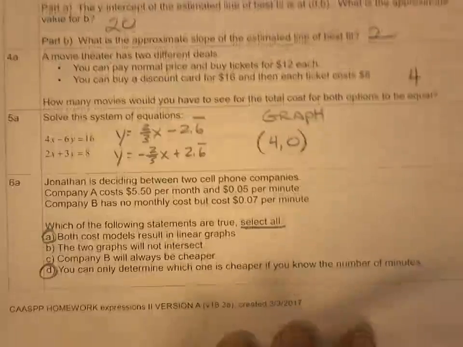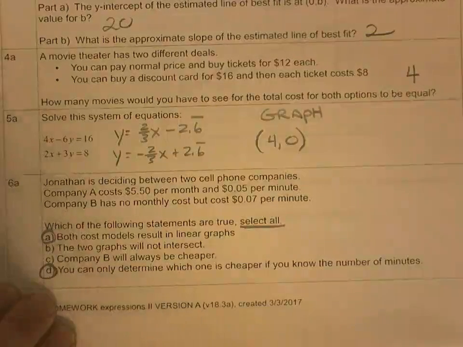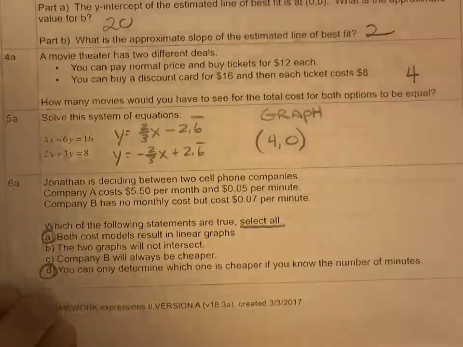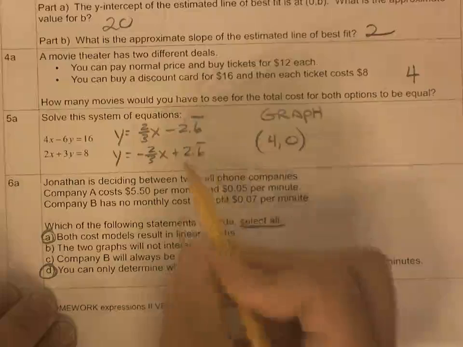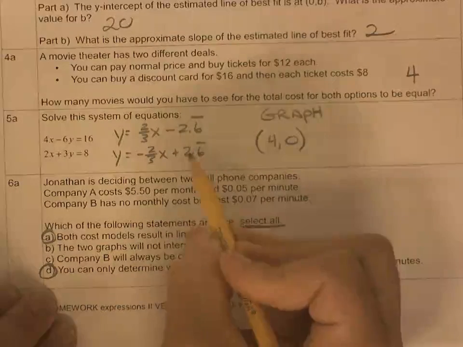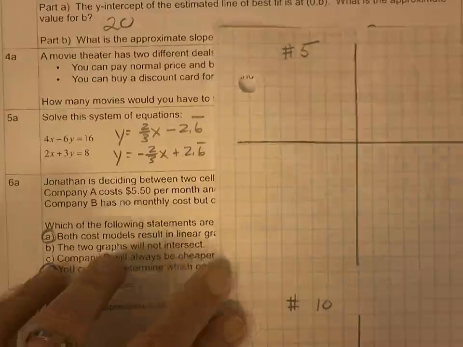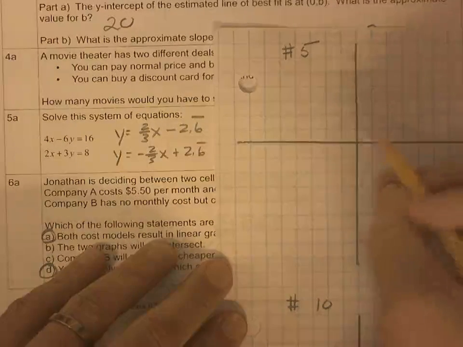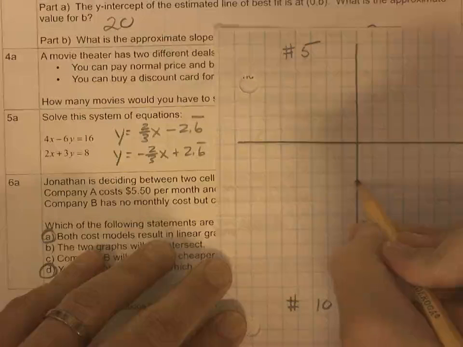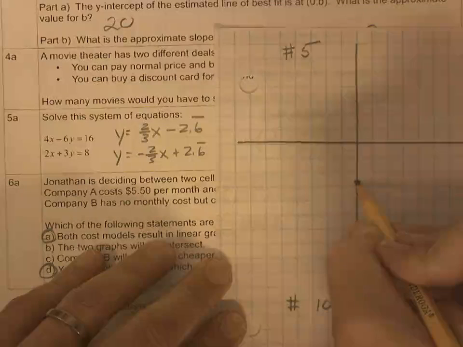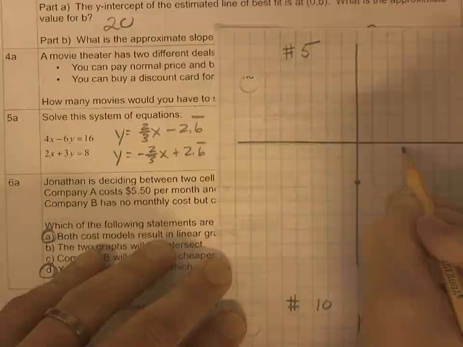Next one, solve this system. Both of these were given to you in standard form, which means you need to move the x, divide by the y before you graph it. So I did move the x, divide by the y, and I got these 2 equations. They're not beautiful, but they're good enough. Now I'm going to graph it. This one starts at negative 2.6. There's negative 2.6 right there. I'm going to go up 2 over 3, up 1, up 2 over 1, 2, 3. There I am.